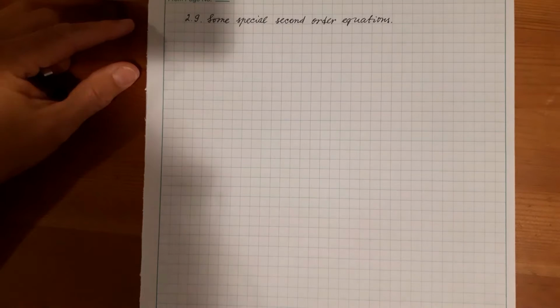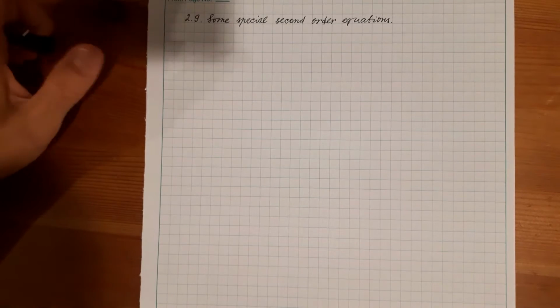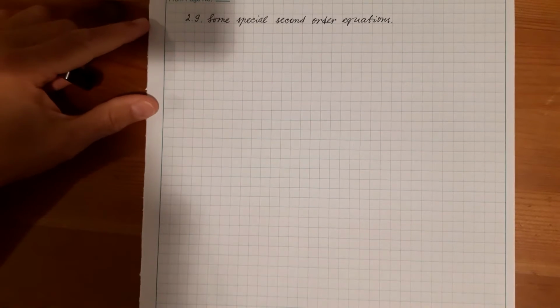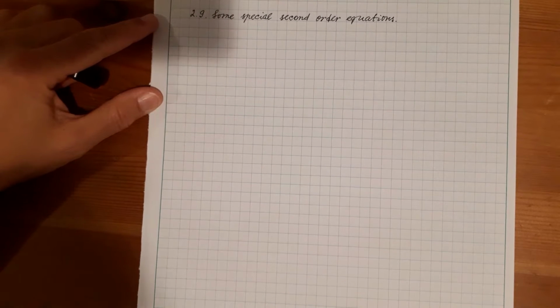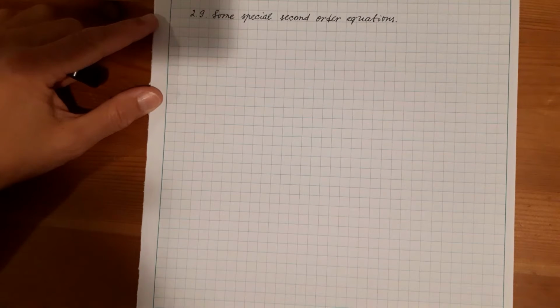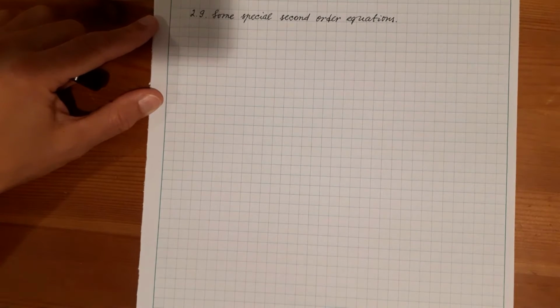Okay, guys, we are moving to section 2.9, some special second order equations. In this chapter 2, we are mostly doing first order equations, right? But there are some second order equations which can be reduced to first order equations by using special substitutions, and we are going to cover them.